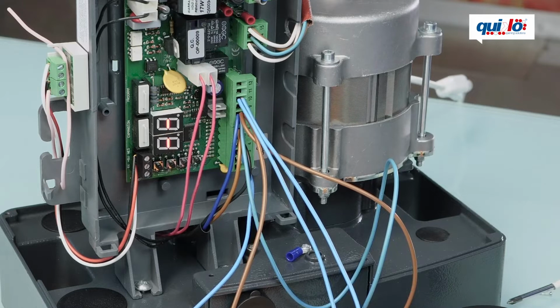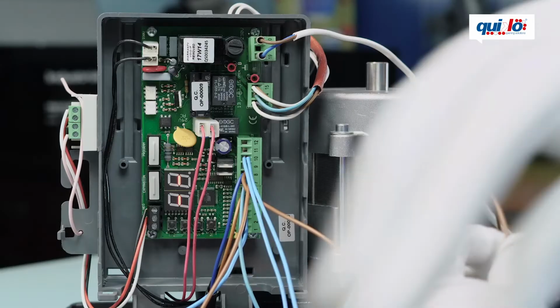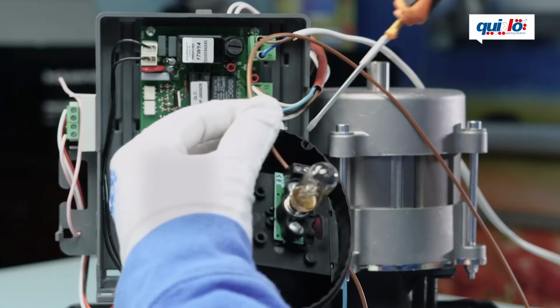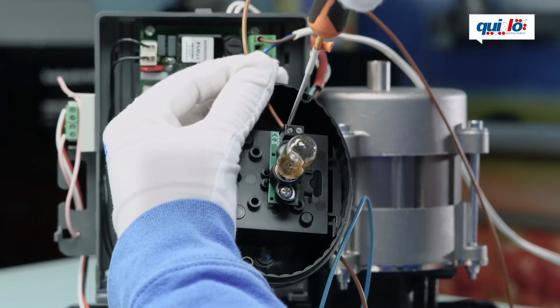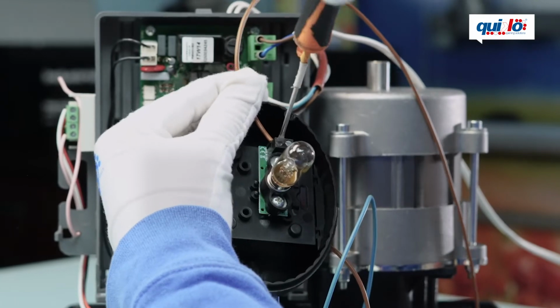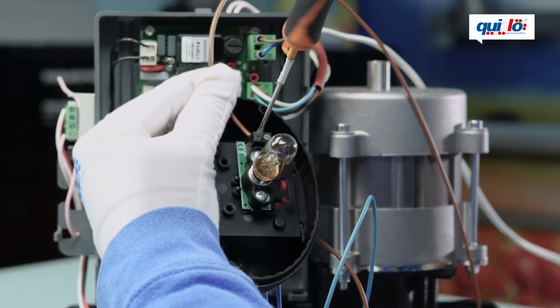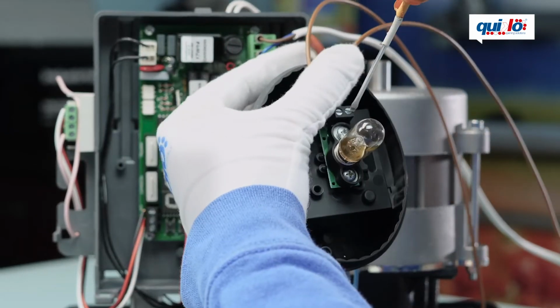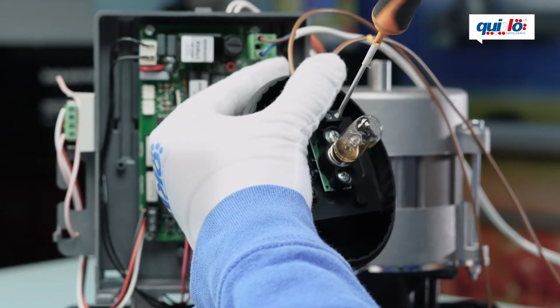We will now put a couple of cables. We will wire two cables to the terminal block of the flashing lamp. Okay, we will then wire the second cable.